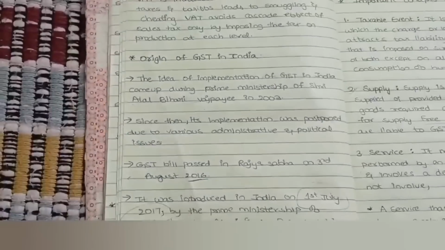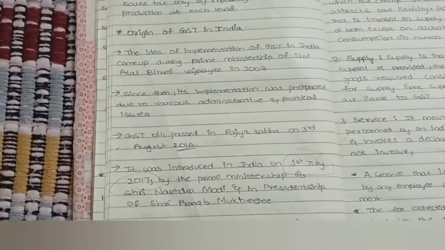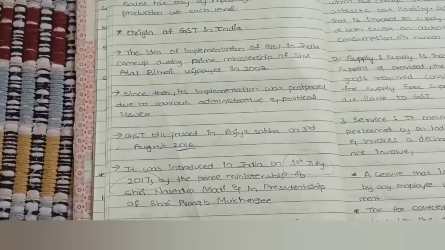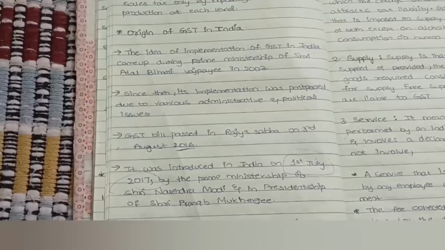But the first origin of GST in India was in 2003, when Atal Bihari Vajpayee was the Prime Minister of India. That time he introduced this scheme in parliament, but due to some political issues, it was postponed.